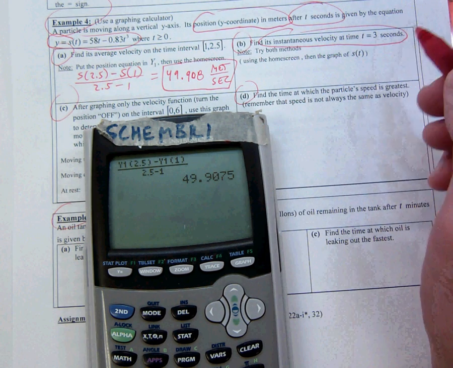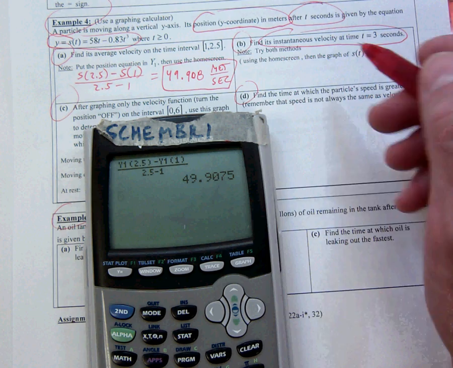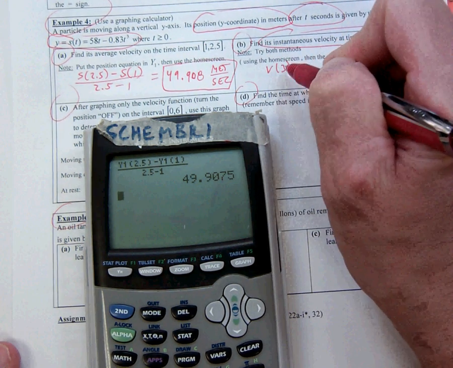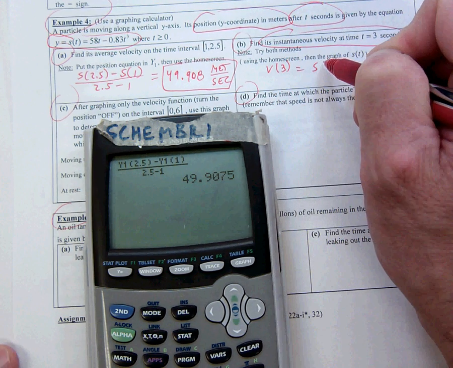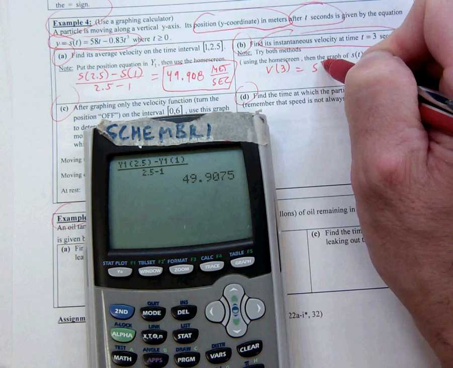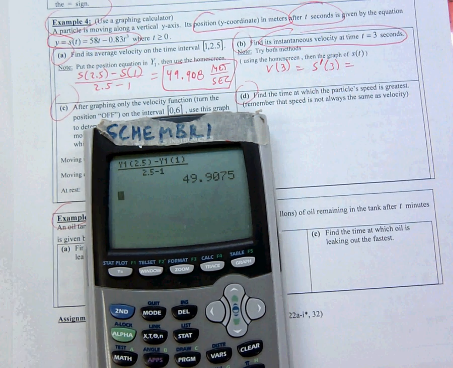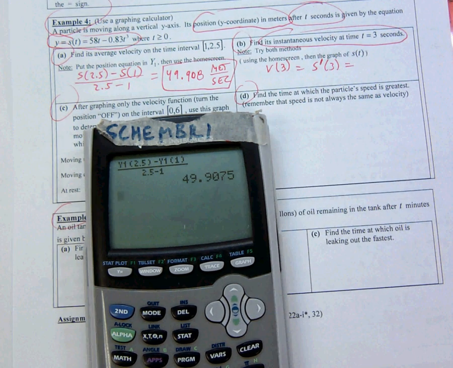I'm asking for v of 3, which is the same as S prime of 3, isn't it? You're asking for the velocity at 3 seconds, which is v of 3, the same as S prime of 3, right? And so how do I find that?